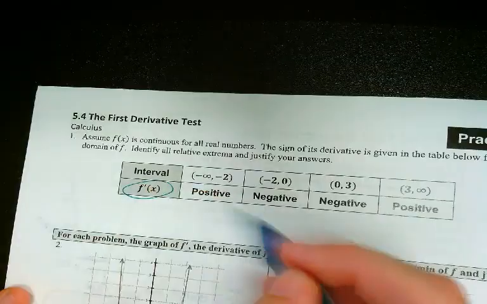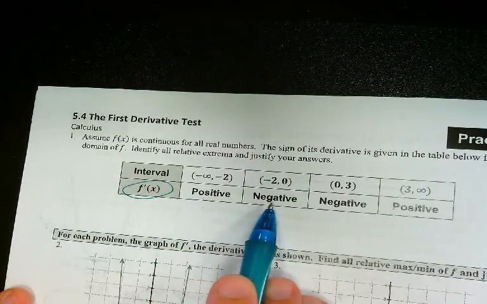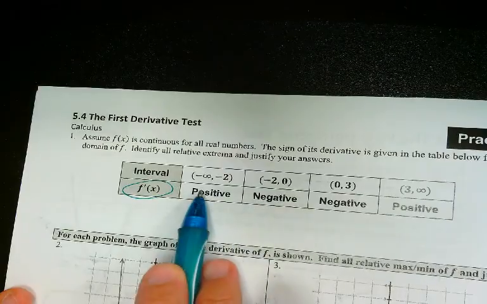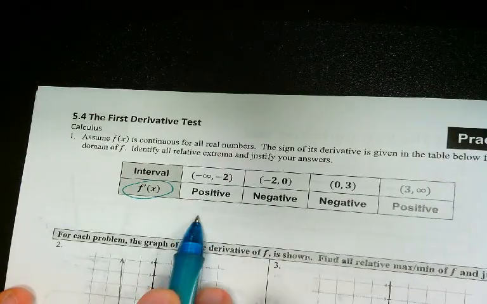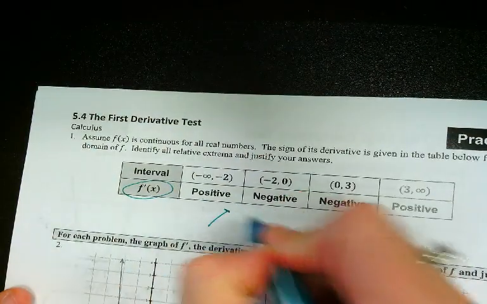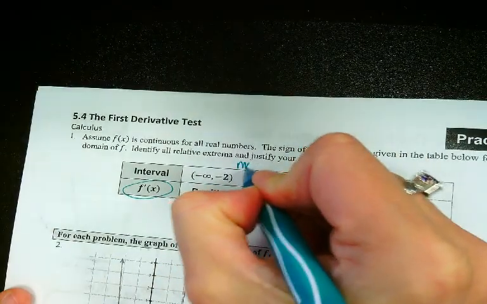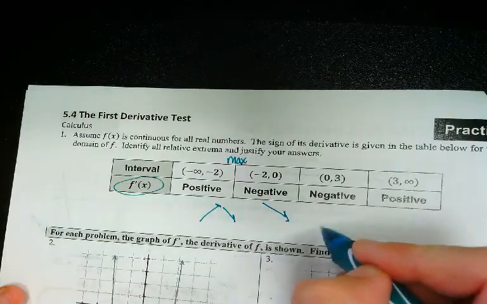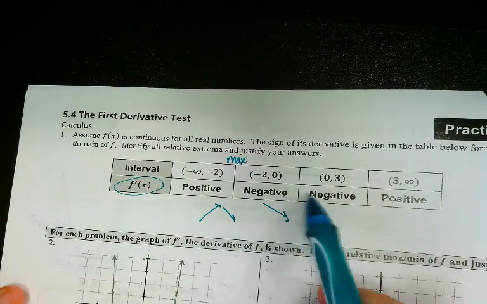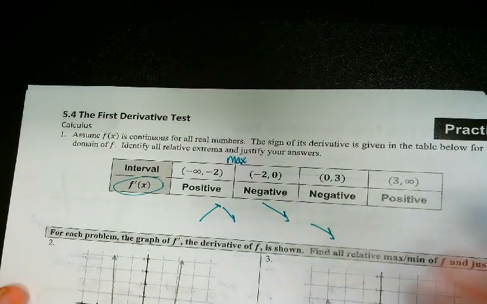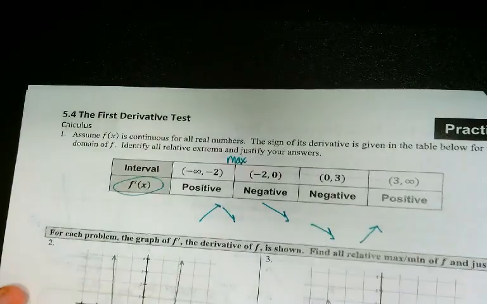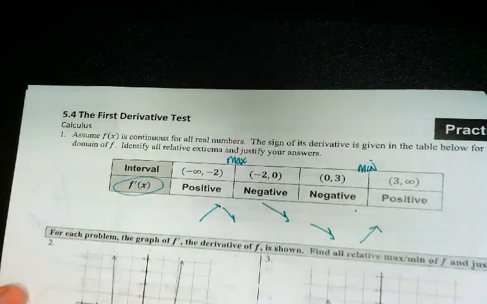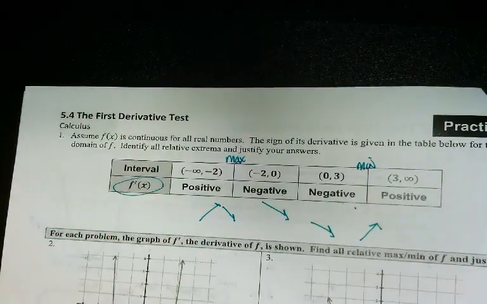We have a slope that just changed from a positive to a negative. What must you have created if your slope changed from positive to negative? A max, right? It went from positive to negative, therefore we have a max here. If I went from negative to being more negative, did I create anything? No. But then I went from a negative to a positive, which means I created a min. Okay, so identify all relative extrema and justify your answer.